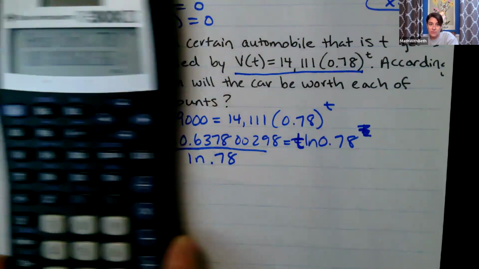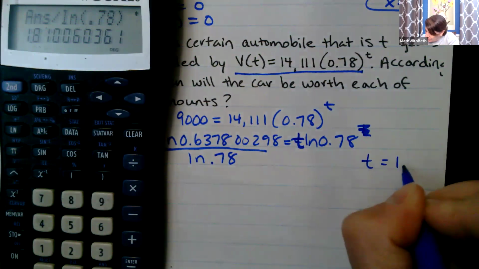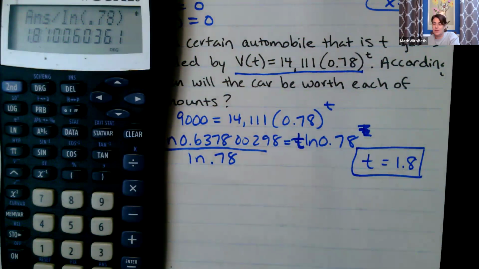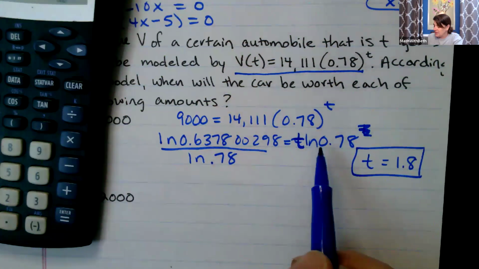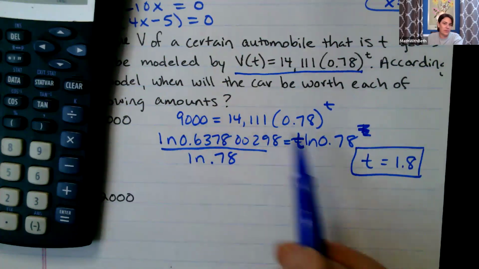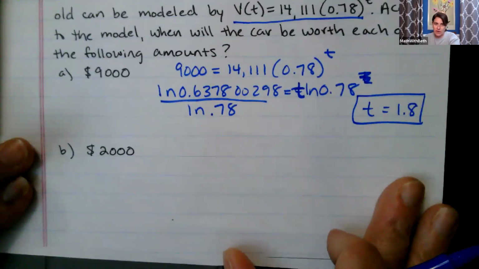And I think it wanted us to round to the nearest tenth, maybe. So that would mean t would be about 1.8. So the more you do problems like this where you're just trying to solve for the exponent, you'll get the hang of just doing the ln or the log of both sides and then dividing, because it'll be the same thing over and over again.